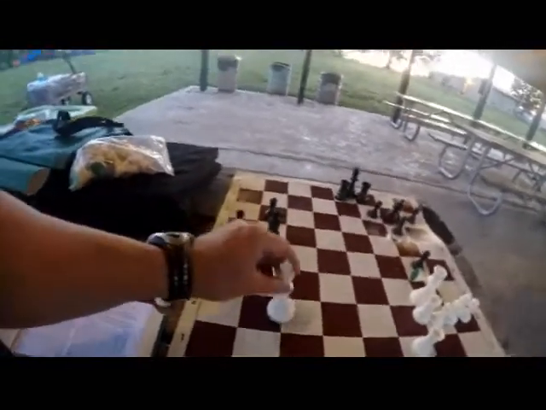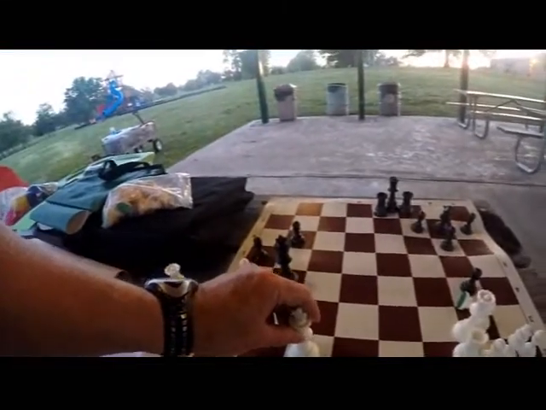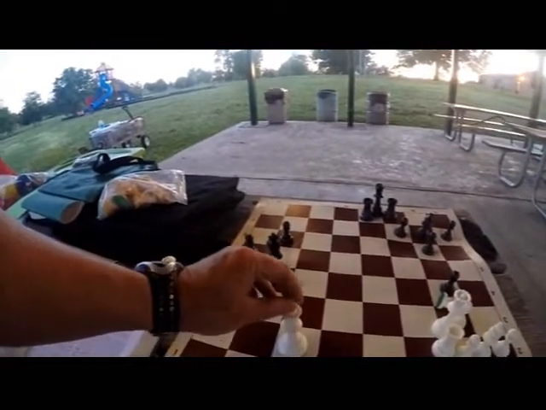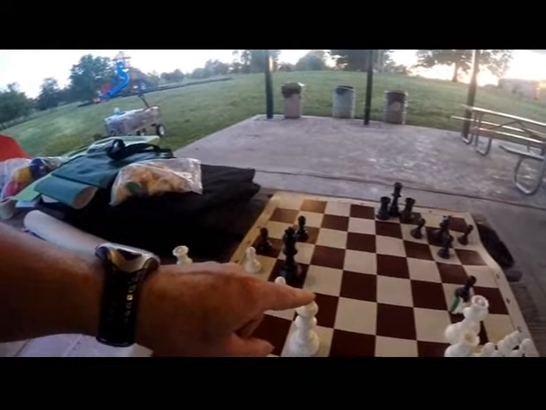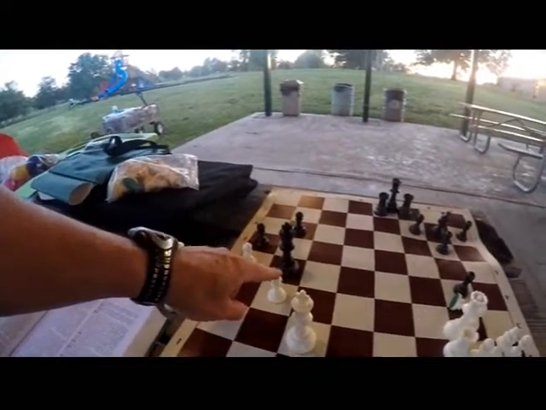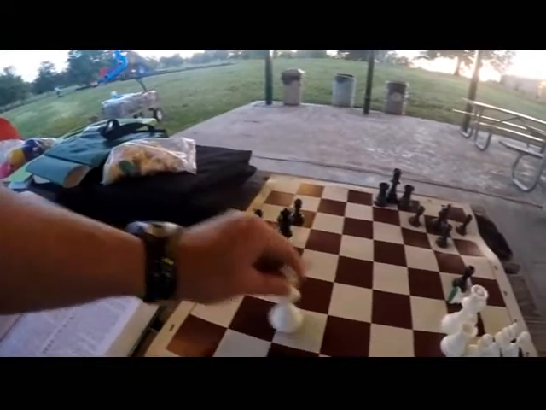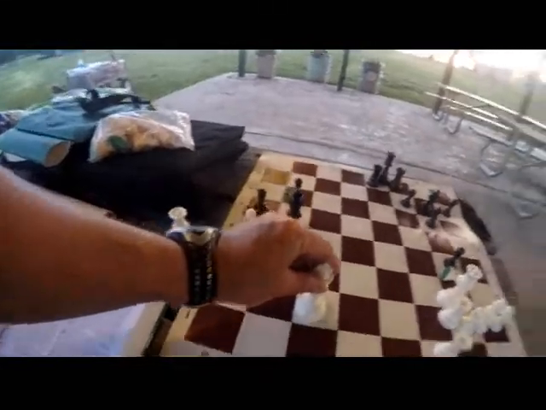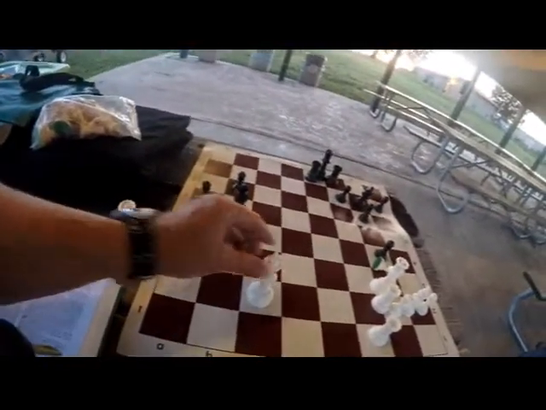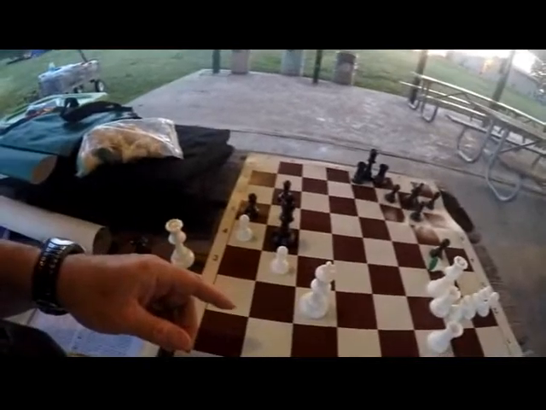I think it should be a draw. If white can stick near the pawn, if he can maintain that and just keep going back and forth like this. And there's a reason why I think that, because it's called the opposition.